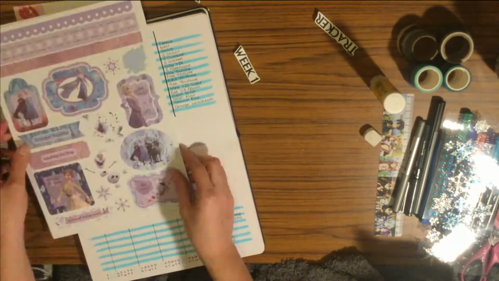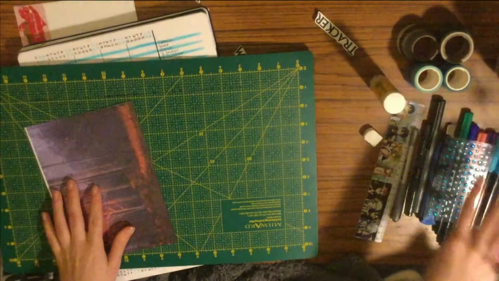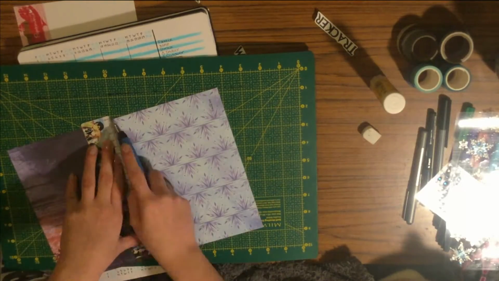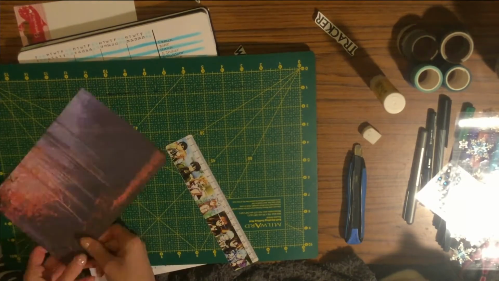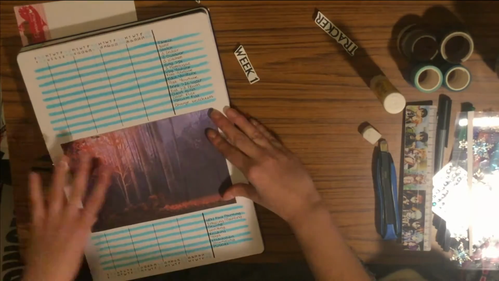So now I'm just going through all of the different stickers and items from that stationery pack I mentioned previously from Frozen 2, and kind of deciding what I want to fill that middle blank space with.